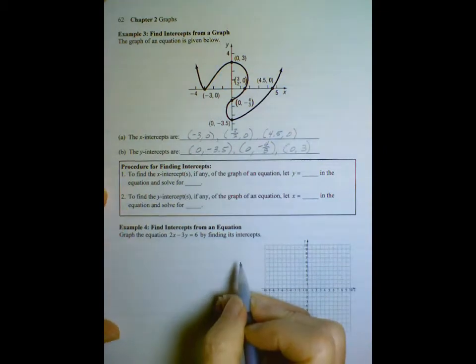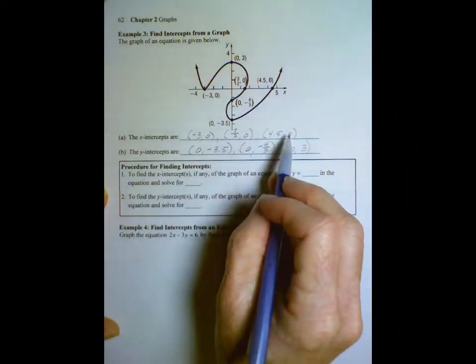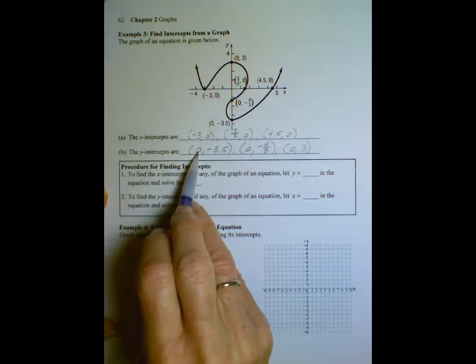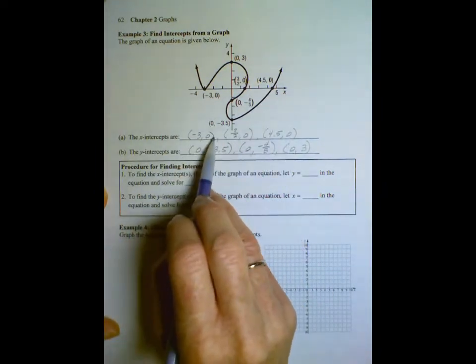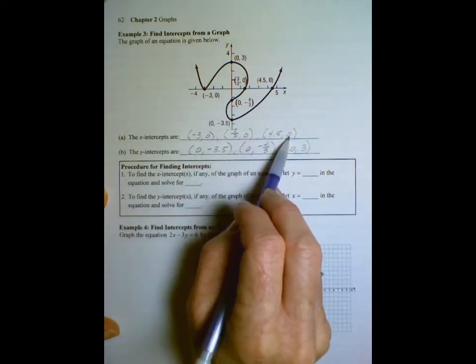Now what do you notice about all of the x-intercepts? The y-coordinate is 0, correct. And for all the y-intercepts, the x-coordinate is 0. So we know that if we have an x-intercept, the y-coordinate must be 0.